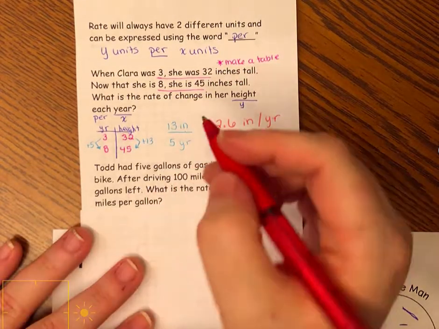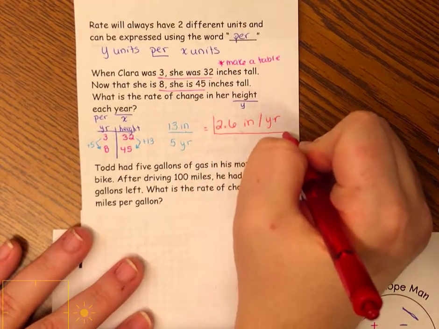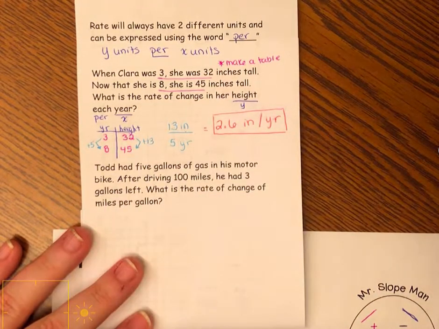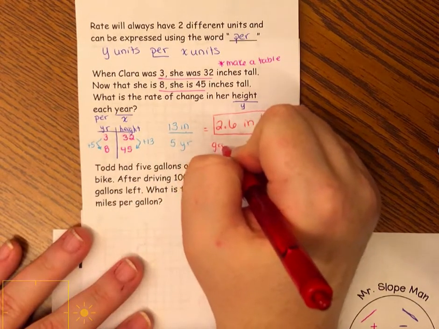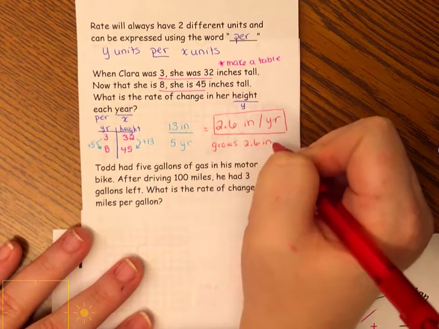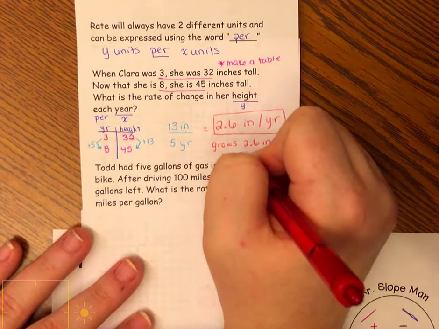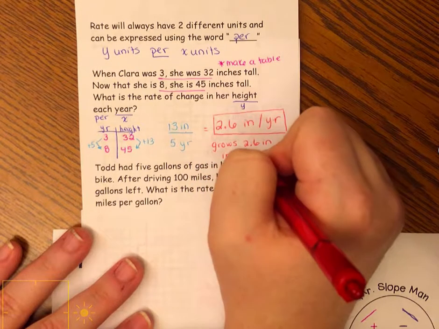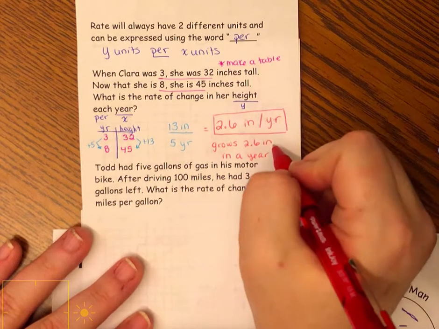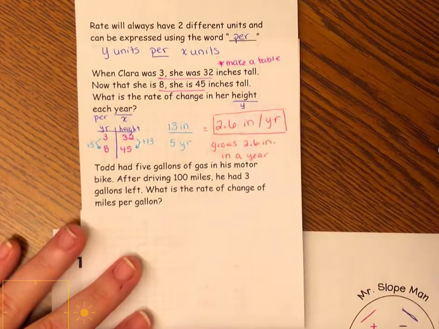What does that really mean? So this is our final answer. This is our rate of change each year. So this means that Clara grows 2.6 inches in a year. Or 2.6 inches a year. So this is inches in a year.